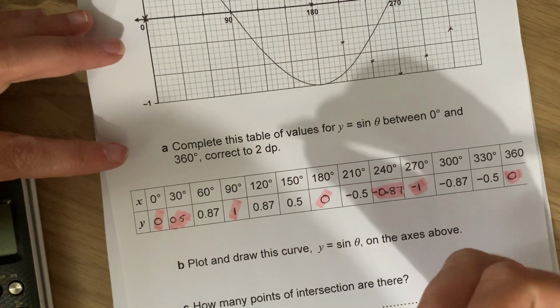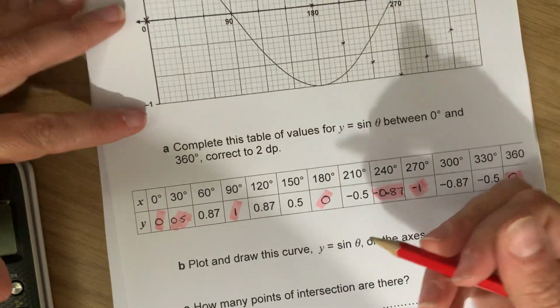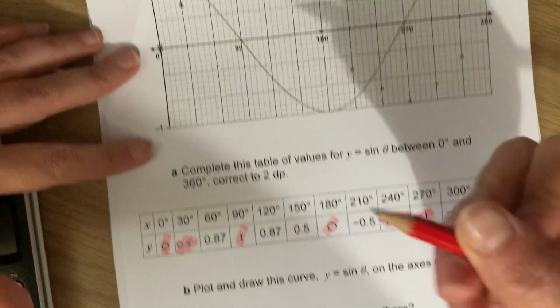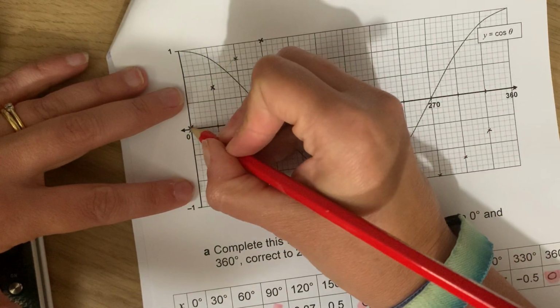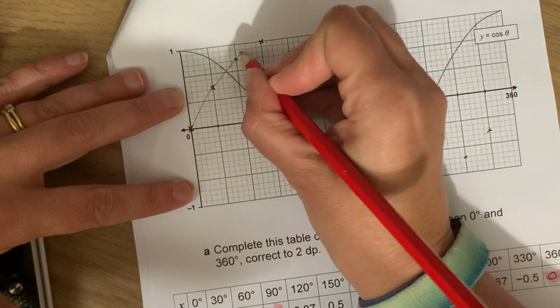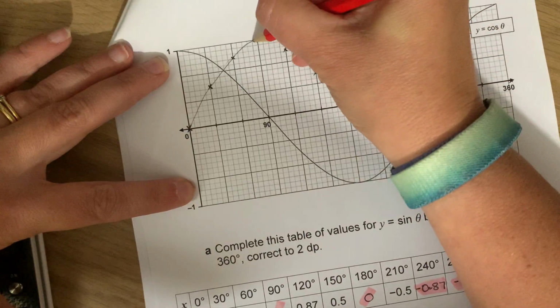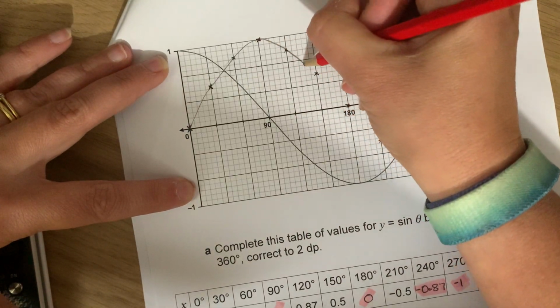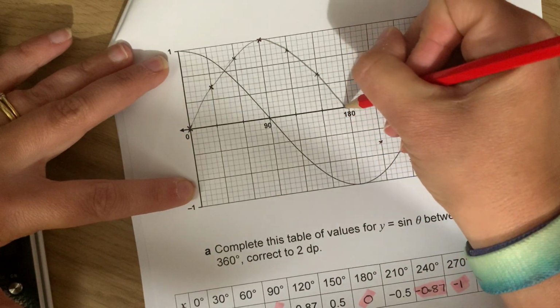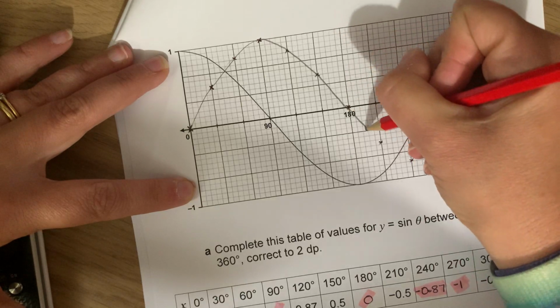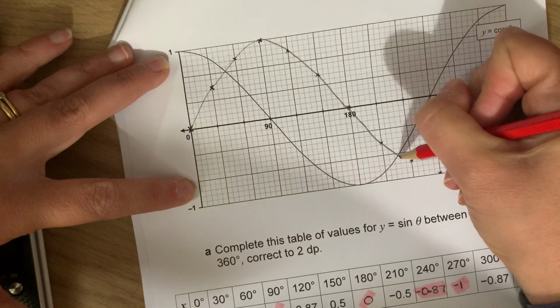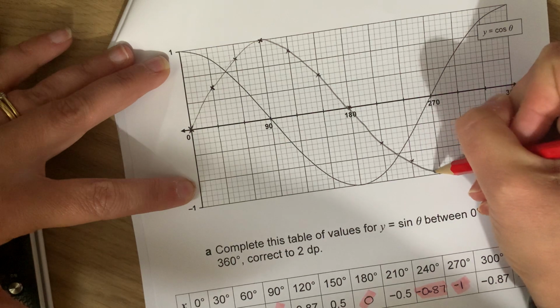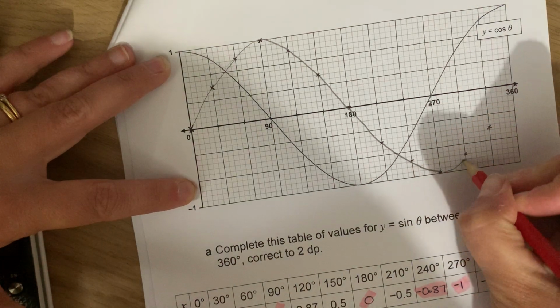Your graphs should always be smooth and always drawn without a ruler. So plotting them there, again, the same amplitude, so it goes up to 1. Do you remember when we used to do quadratic graphs and we always said they've got to be smooth and curvy? So no pointy bits here, so I'm just trying to make that as smooth as possible.